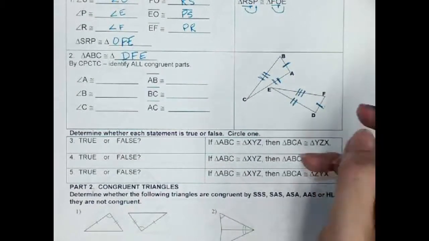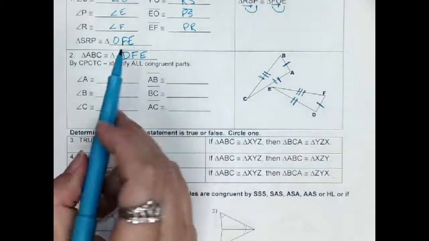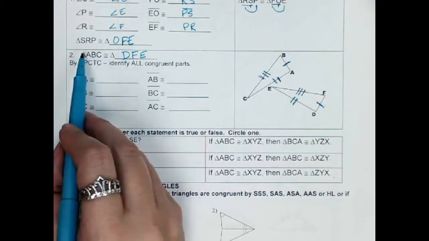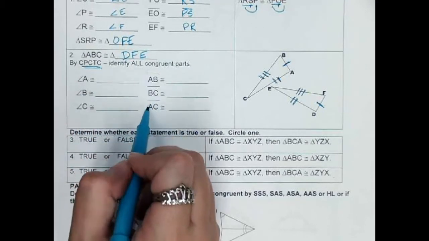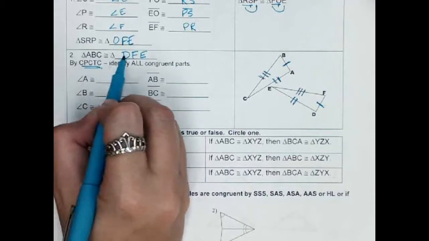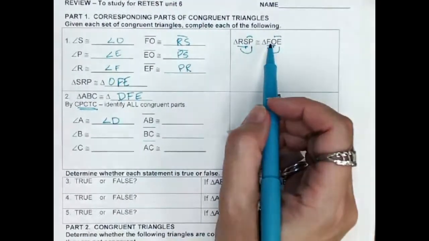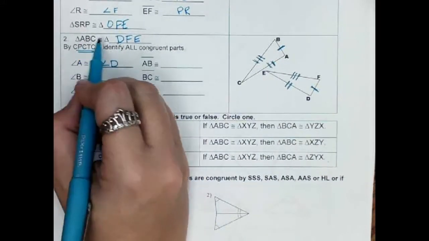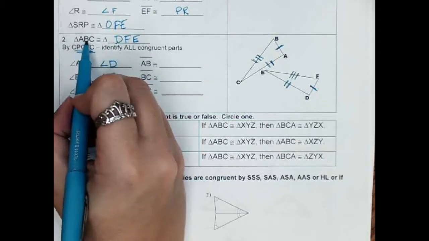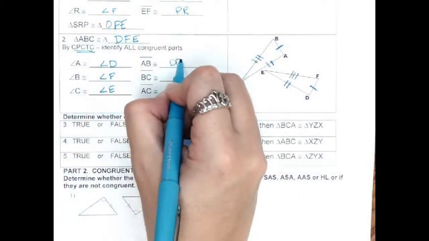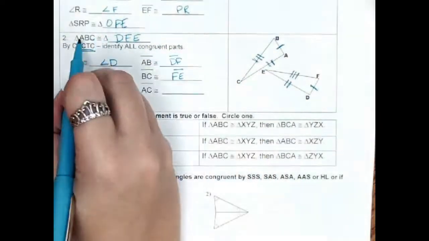Now, we can use CPCTC to identify all the congruent parts because we've said that the triangles are congruent. Once we've had our congruent statement, now I can use CPCTC to state all the sides that match up. A goes with D, and I can use the congruent statement just like we did up here on this one. B goes with F, C goes with E, AB goes with DF, BC goes with FE, and AC, the outside ones, goes with DE.